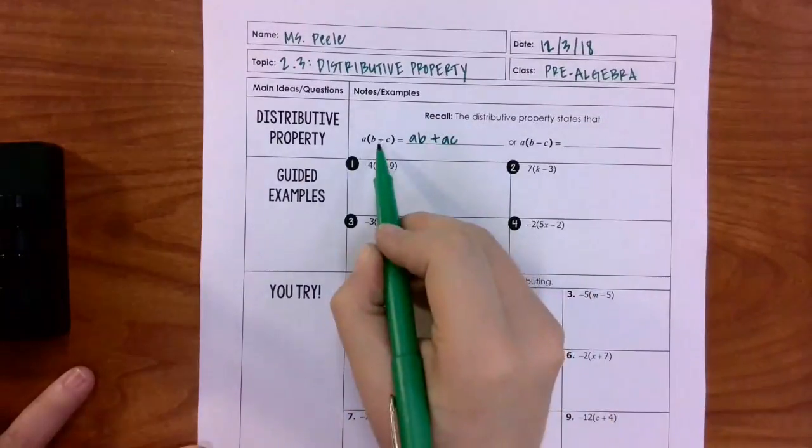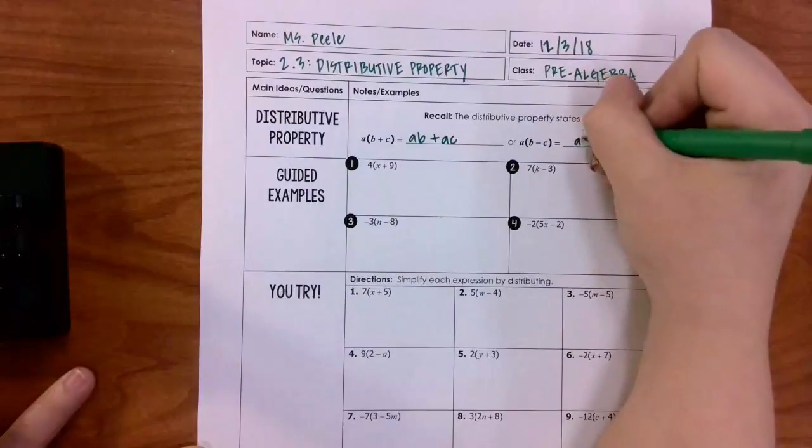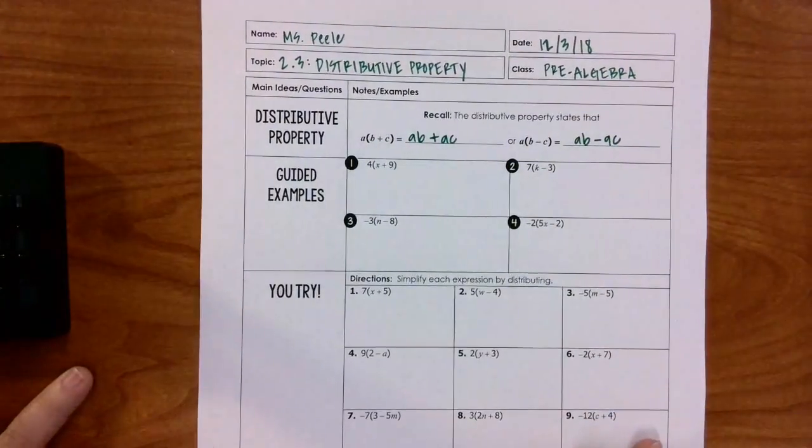Notice that there's a plus sign in between because there's a plus sign here. Now if there's a subtraction sign here, this is what's going to happen: you're going to get A times B minus A times C. So that should be just a little bit of a review.